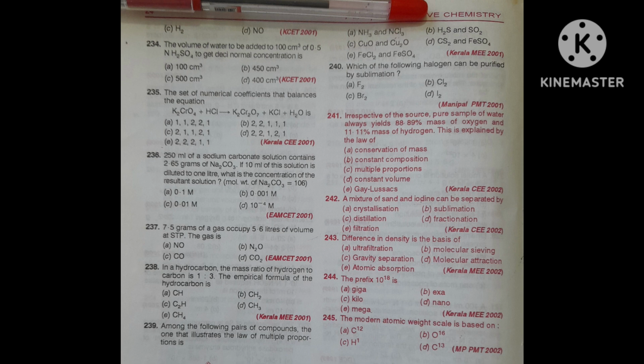You can solve this only by balancing. Without balancing you can't tell the answer. It will take hardly any time. This reaction is a common reaction, hence you can quickly balance it and quickly tell what the coefficients are. Now you try to balance this reaction. It will take hardly 30 seconds. Just try to solve it.